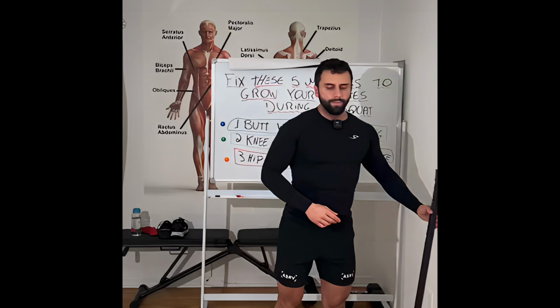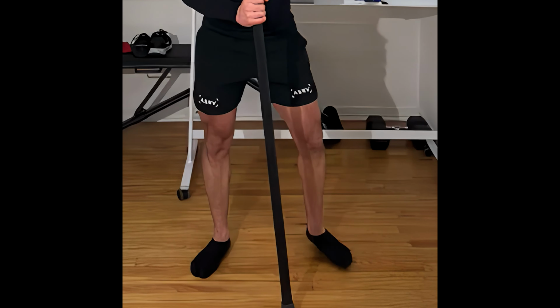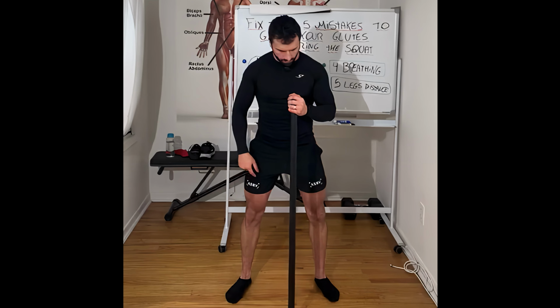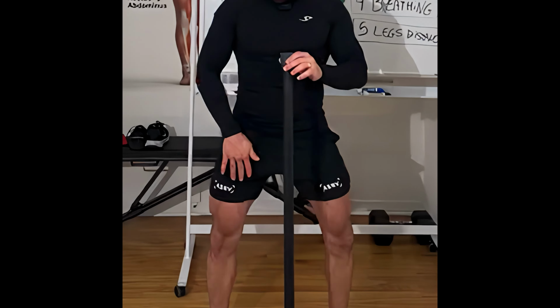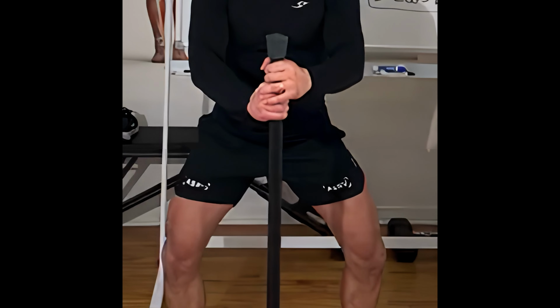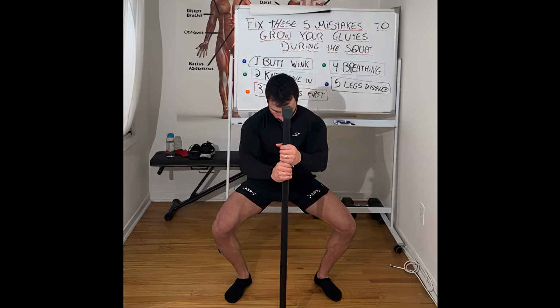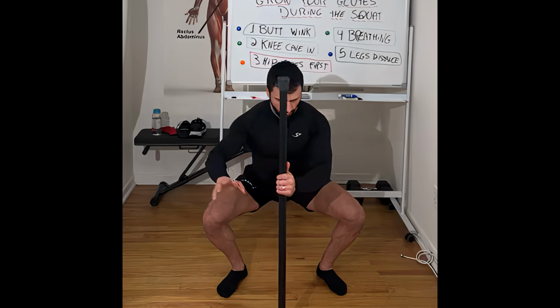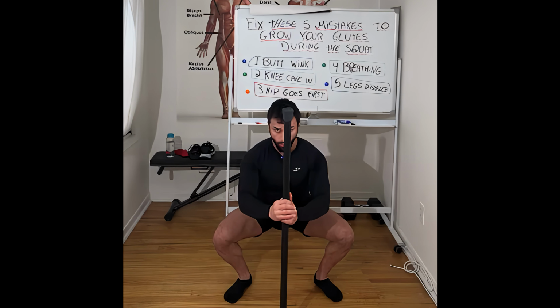And you can grab anything to give you balance. Keep your legs about shoulder width apart. Keep your heels slightly out, your toes slightly out. Open your hip by doing that, and then drive your knees out. Go as far as you can, holding your heel on the ground. You can grab anything on the wall, anything to give you balance. And then you're gonna hold for around 30 seconds.